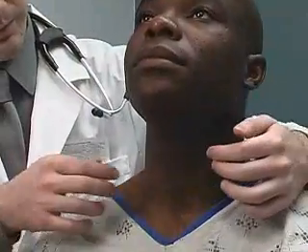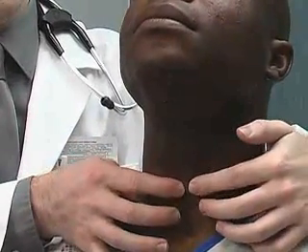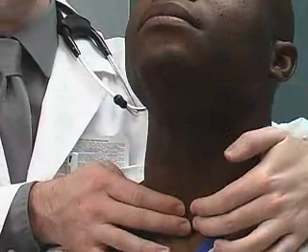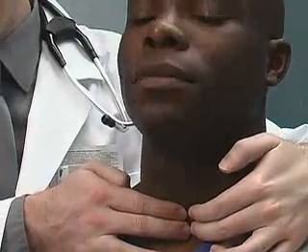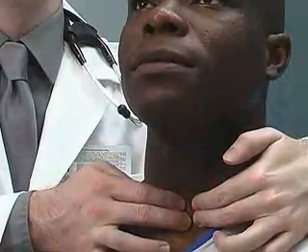Inspect the thyroid gland for any visible enlargement. Position yourself behind the patient and palpate the cricoid cartilage. Move downward 2 or 3 rings to palpate the thyroid isthmus. Move laterally to palpate the lobes of the thyroid. Continue to palpate while the patient swallows and feel for movement of the thyroid gland.